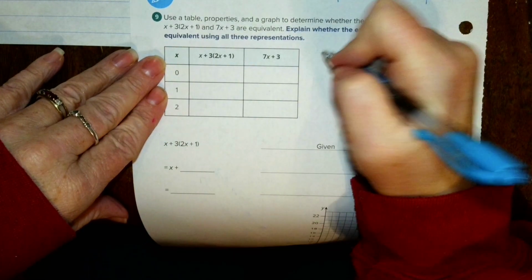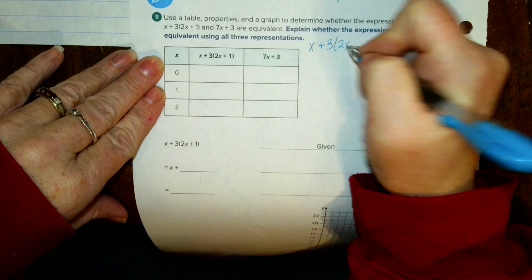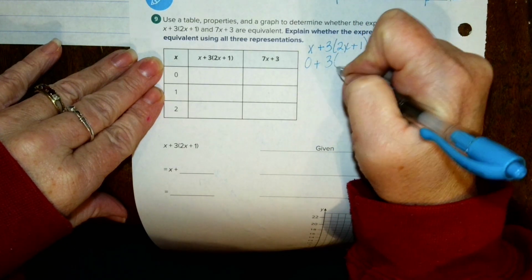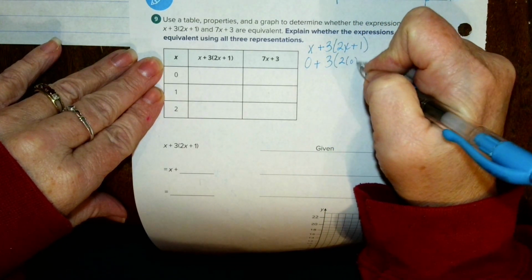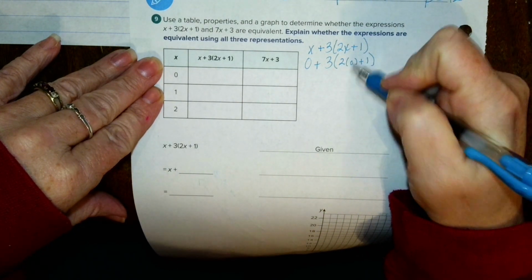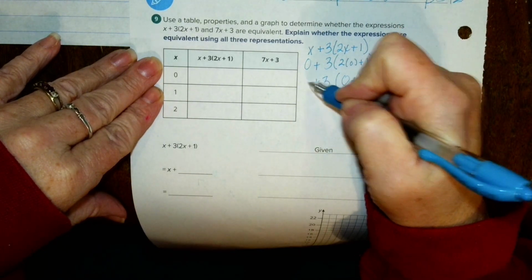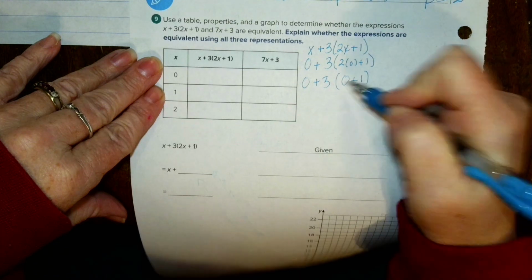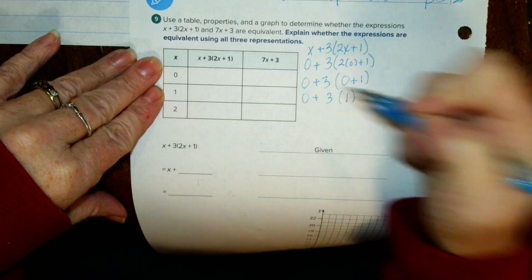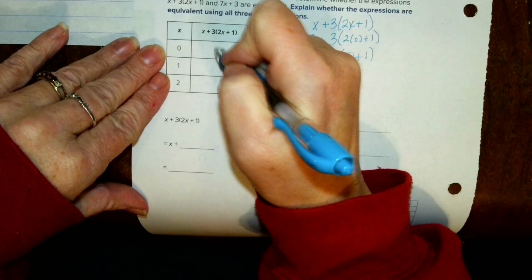So if I plug a 0 in for x, we have x plus 3 times (2x plus 1). So we have 0 plus 3 times (2 times 0 plus 1). Working inside the parentheses, 2 times 0 is 0, plus 1. We still have the 3 and the 0 plus out here. 0 plus 1 is 1. Rewriting everything else, so now we have 0 plus 3, which is 3.